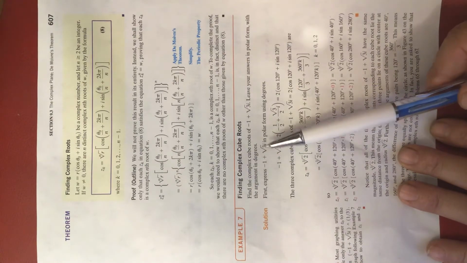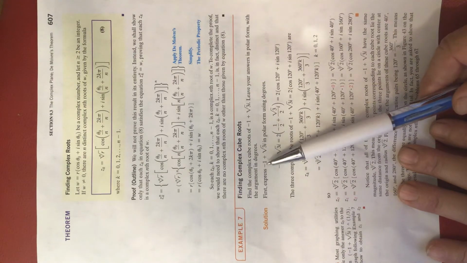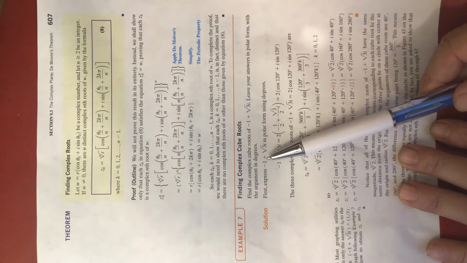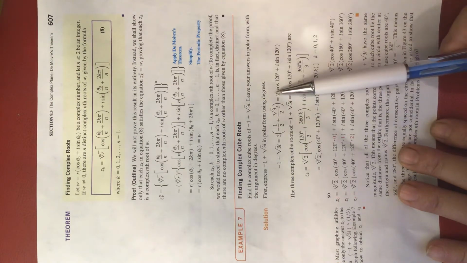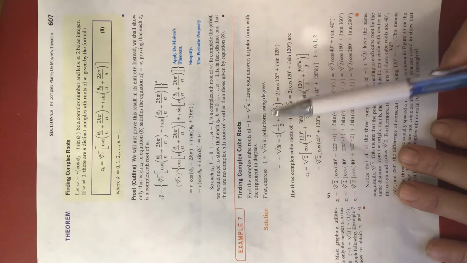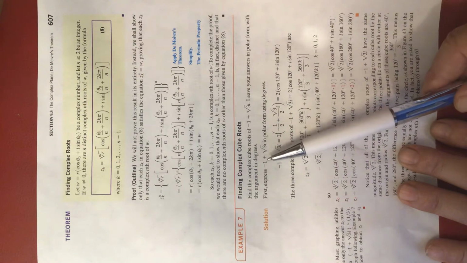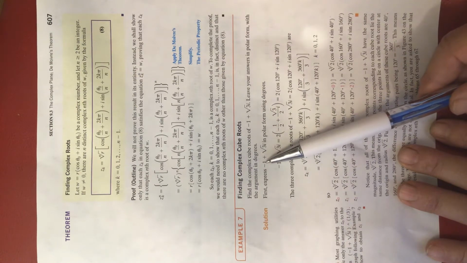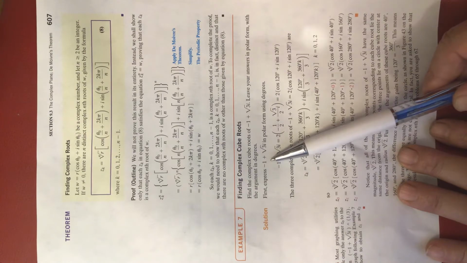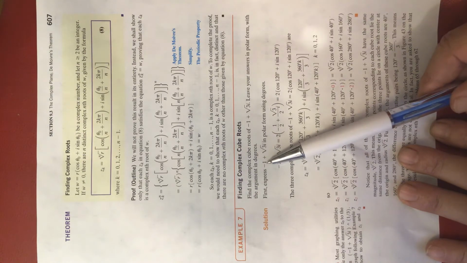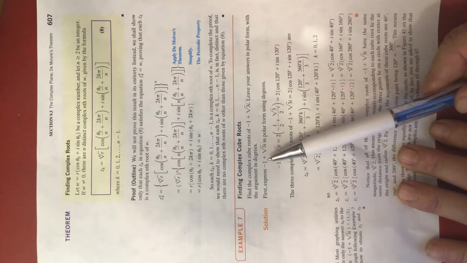So minus 1 squared and square root of 3 squared. That's 1 plus 3, 4, square root. That gives me 2. The cosine of the angle is minus 1 over 2. That's related to 60 degrees, because they said put this one in degrees.